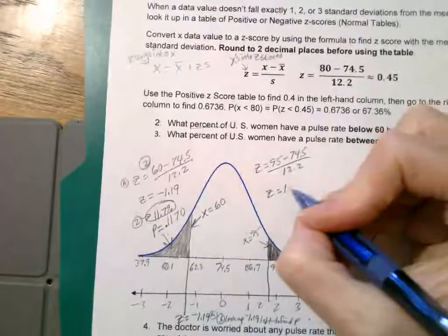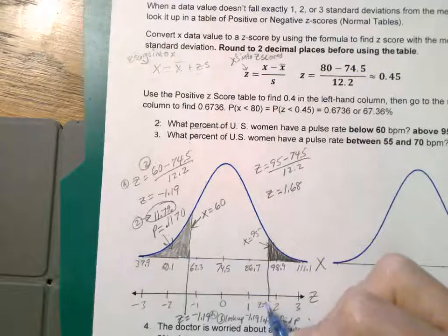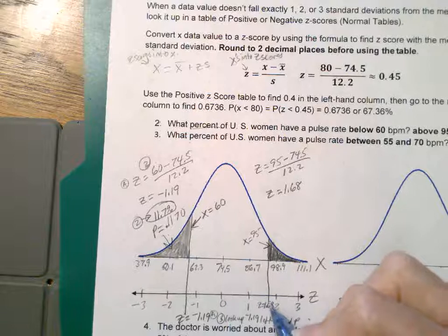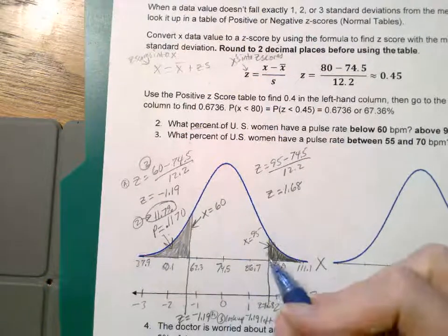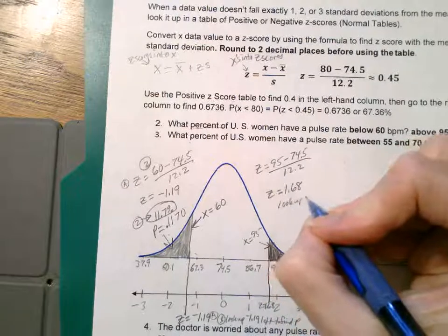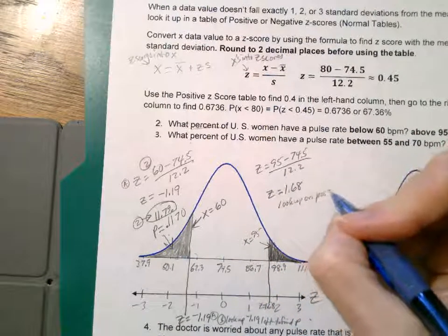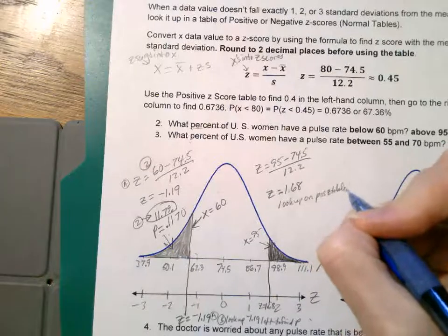You're going to get 1.68 positive. 1.68, and then we need to look up on the positive Z table.